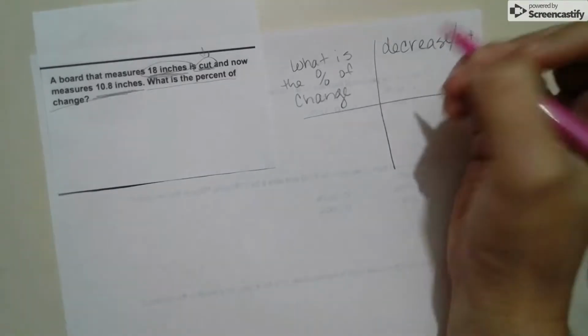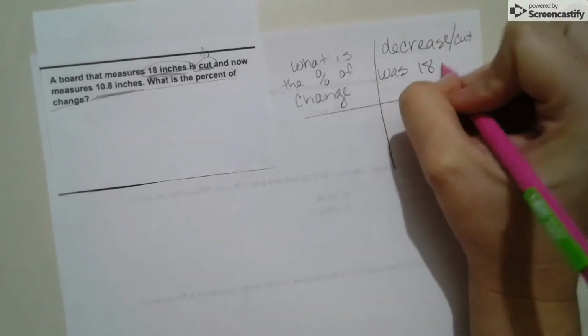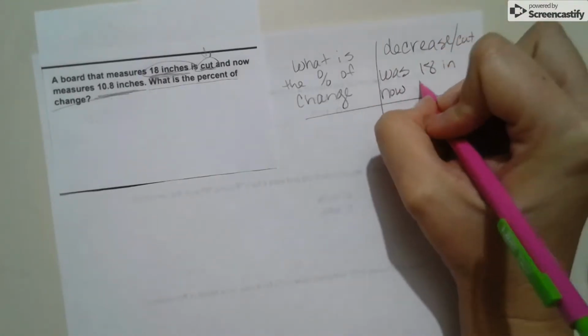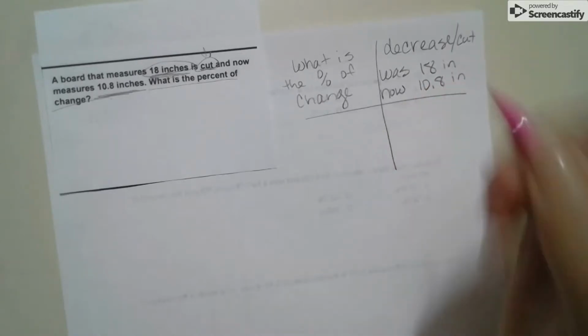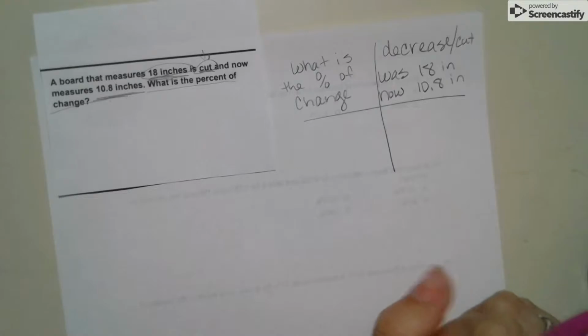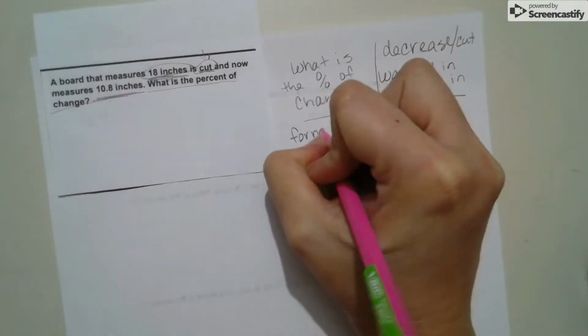So we know that this is a decrease because of the word cut. Okay. What else is important? Well, the board was 18 inches. That's what I started with, and now it's 10.8 inches. So the 2 processes that we talked about in the video are to use a formula.